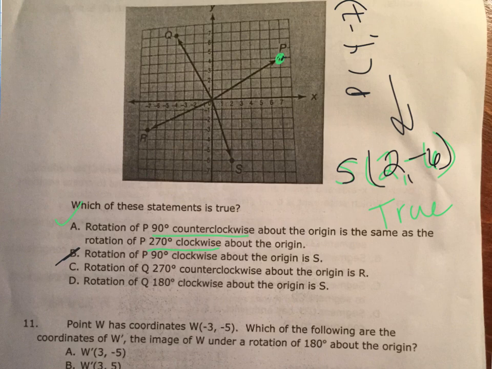Rotation of Q, 270 degrees counterclockwise, is R. So Q, well, if I go counterclockwise, the clock goes this way, so counterclockwise is this way. I'm going to pass up R. I'm going to be up here somewhere in the first quadrant, so that can't be true.